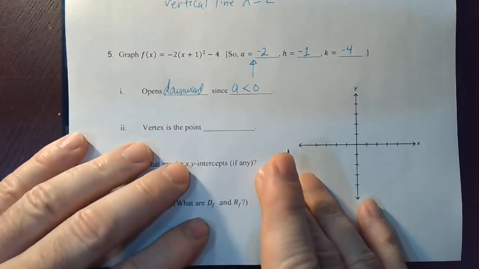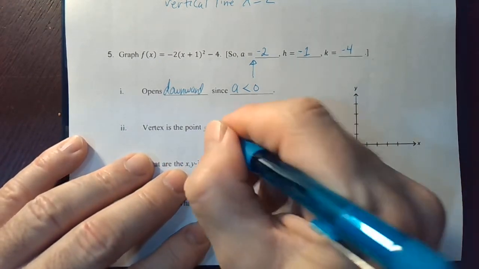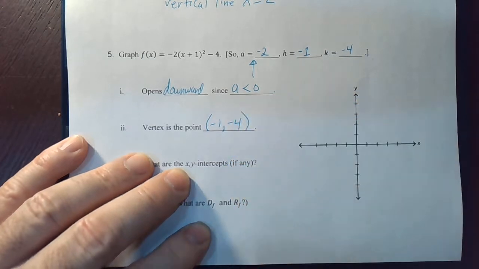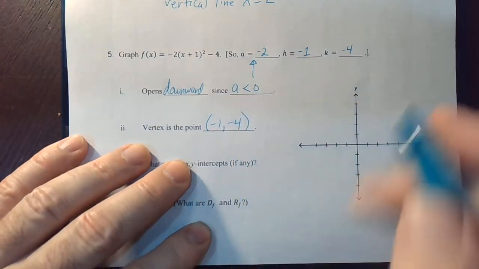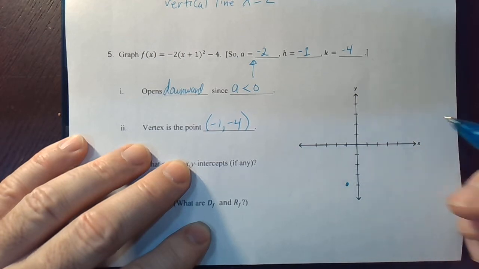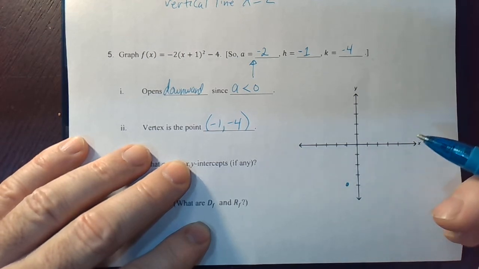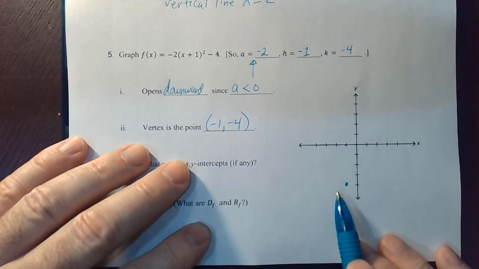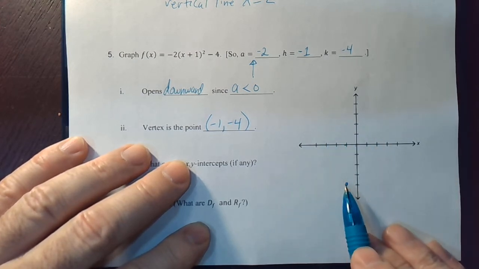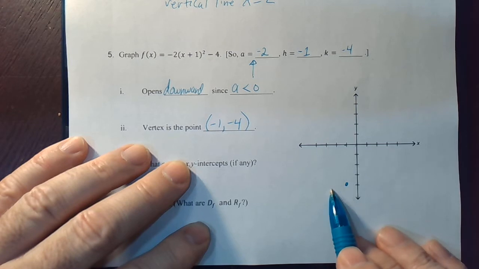The vertex is h, k, which would be for us negative 1, comma, negative 4. Let me go ahead and plot that right now. Negative 1, 2, 3, 4. That's our vertex. Oh, goodness, we're not going to use much of this graph, are we? We're just going to have to be really rough on this. It's going to open downward.